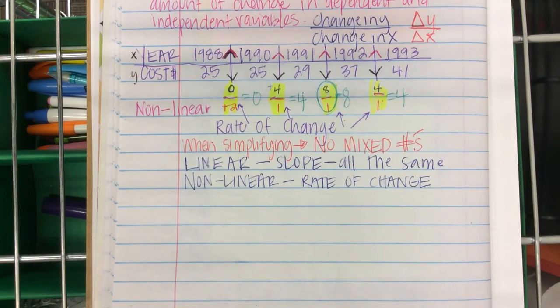They're different. Maybe all of them are different. Maybe everything's the same and there's one that's different. But if they're linear, they're all going to be the same. If they're nonlinear, they're going to be different.